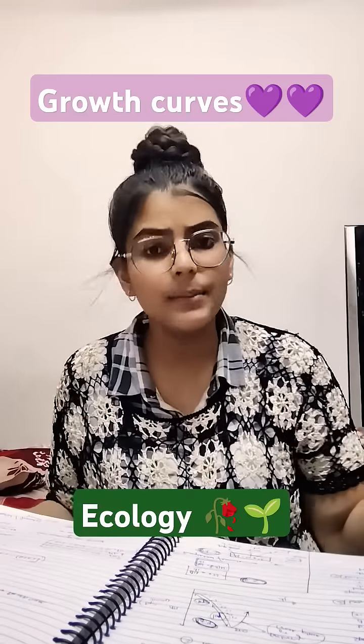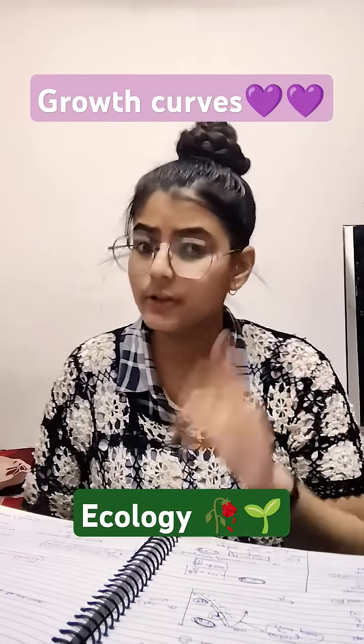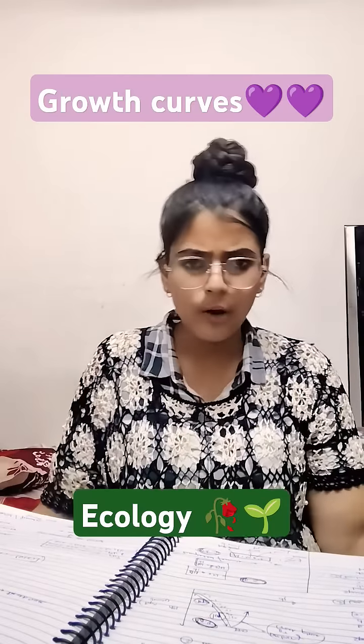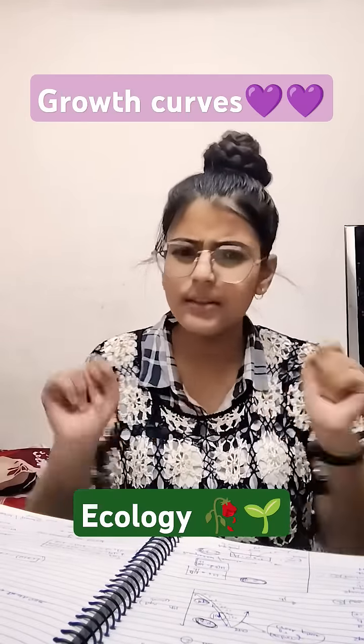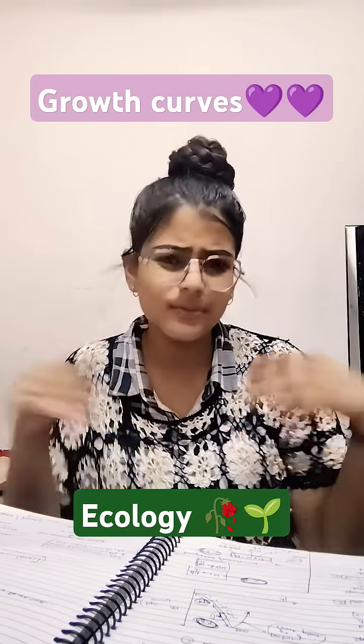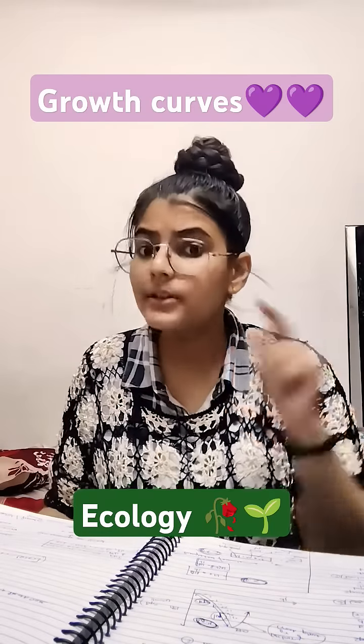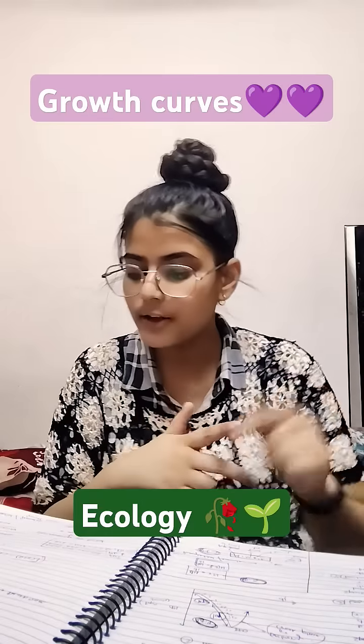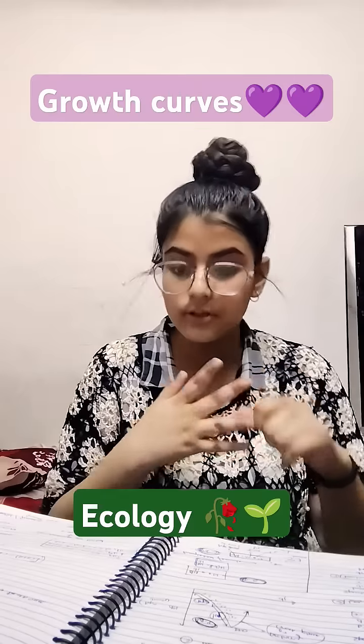When the resources are unlimited, the J-shaped curve will form. But when the resources are limited, then the S-shaped curve will form. J-shaped and S-shaped seem like that okay, but isn't there a good name? The J-shaped curve is also called the exponential or geometric growth curve, while the S-shape is the sigmoidal or logistic growth curve.